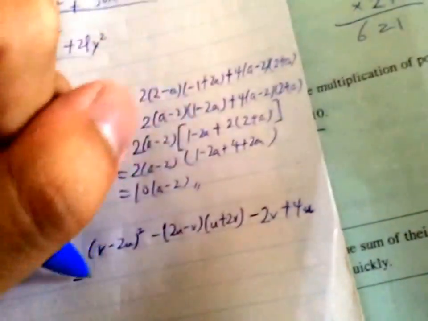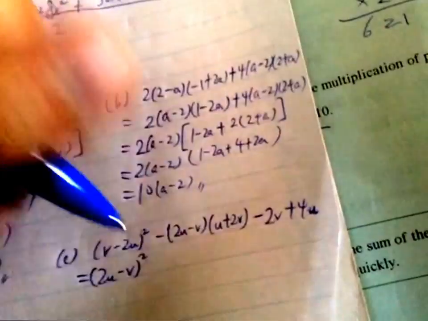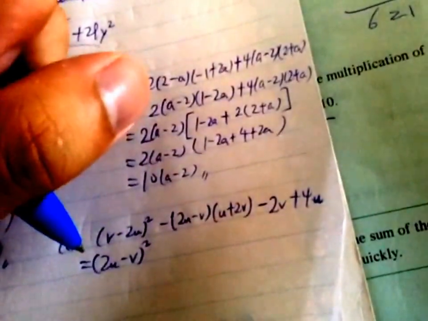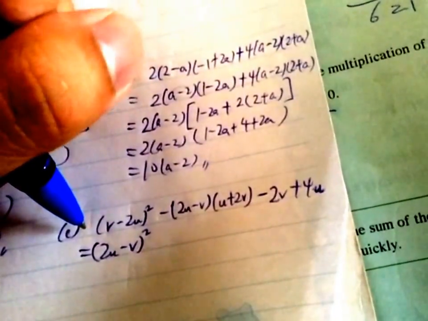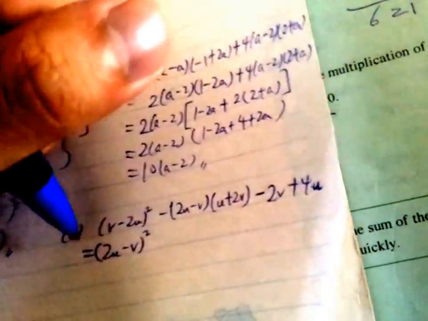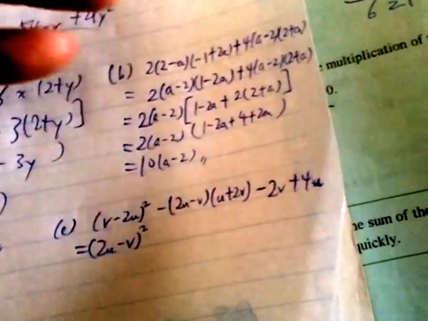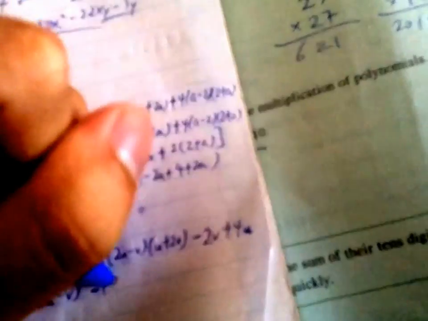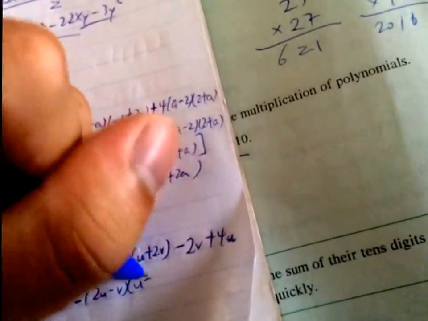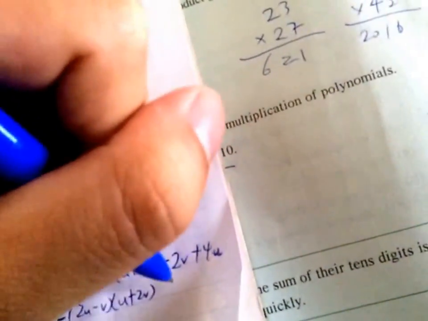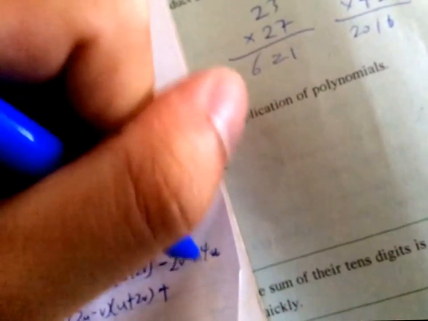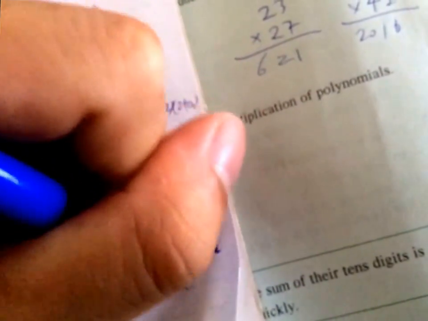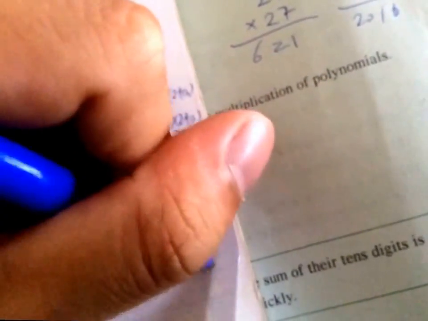Okay, so actually we can just change this to (2u minus v) squared, because if you change just one of them, you have to have a negative sign here. If you change two of them, the negatives cancel together, meaning positive, and then 2u minus v becomes again, and this one you take a positive 2 out, they become 2u minus v.